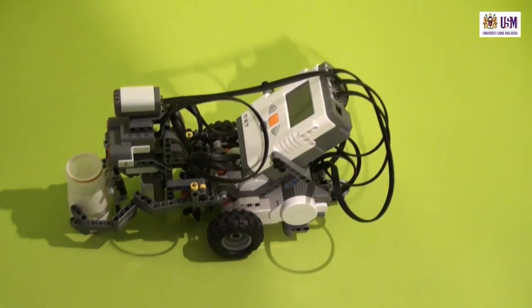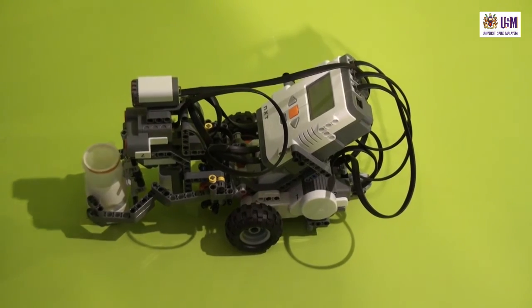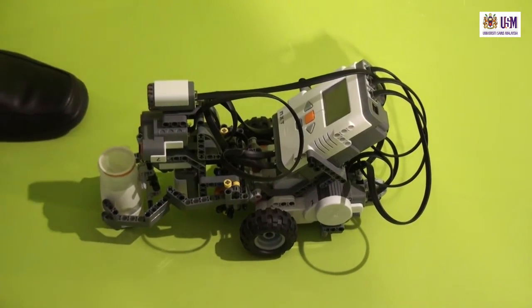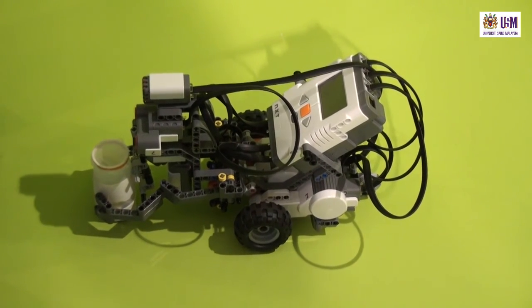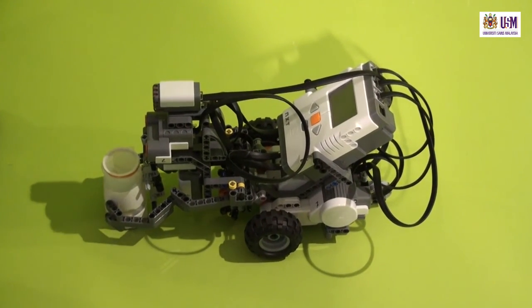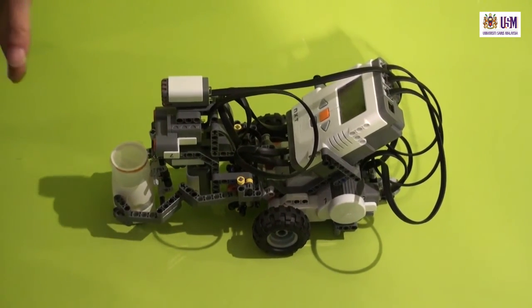Tribot. It will try to detect any obstacle in front of it and move away. Now, I don't present a very good profile to Tribot because I am not a very solid object with a flat surface. However, I should attempt to use my hand for it to detect an obstacle.